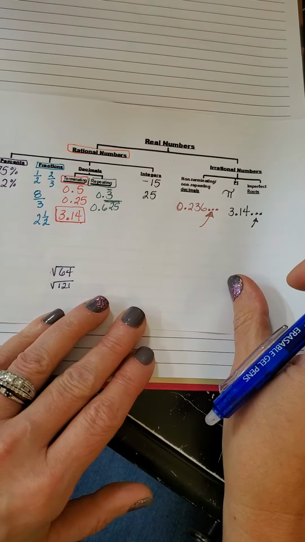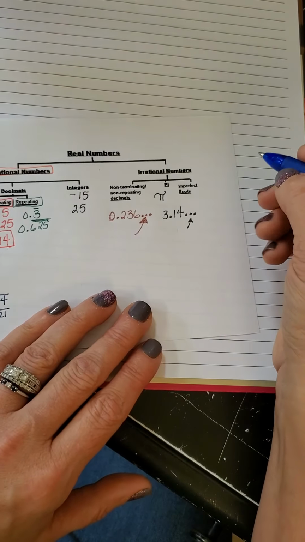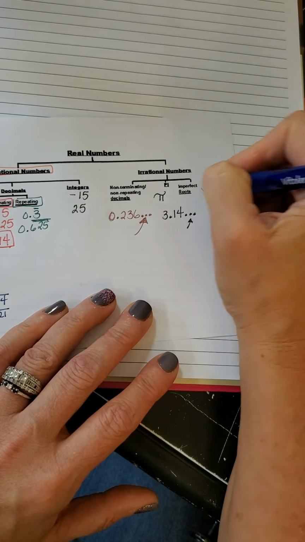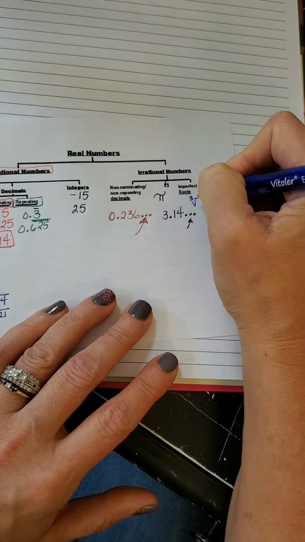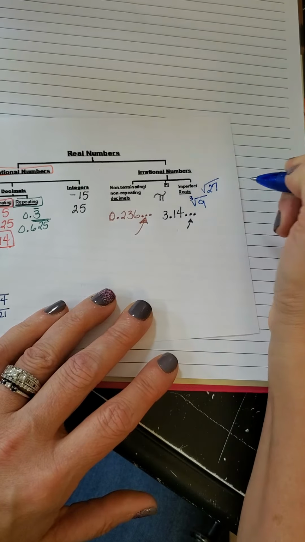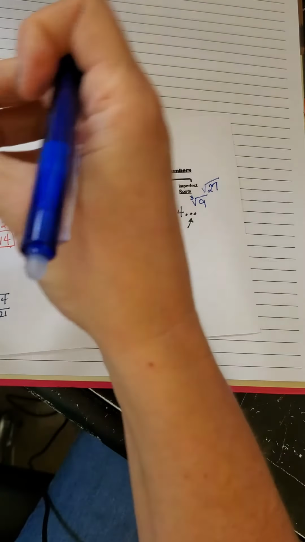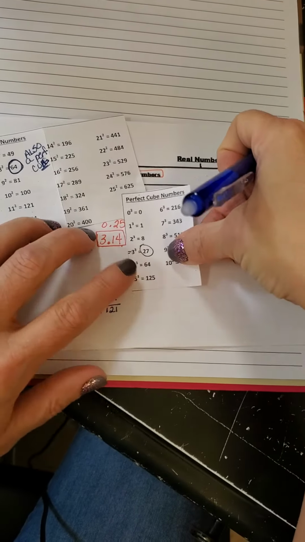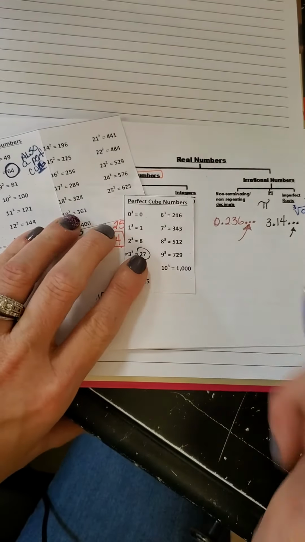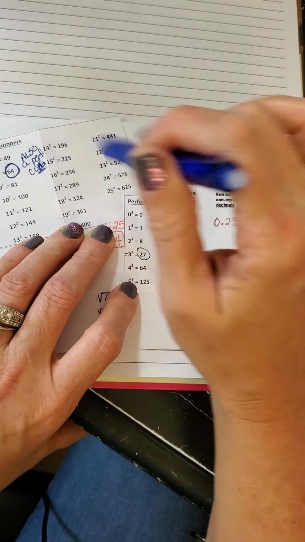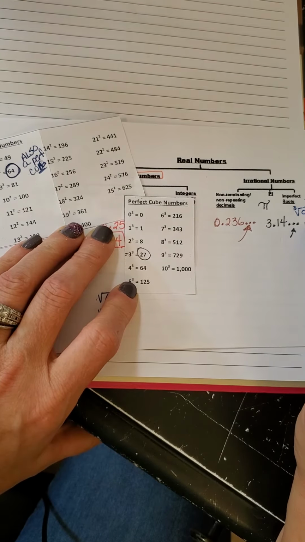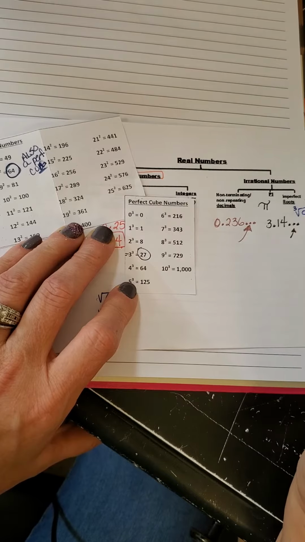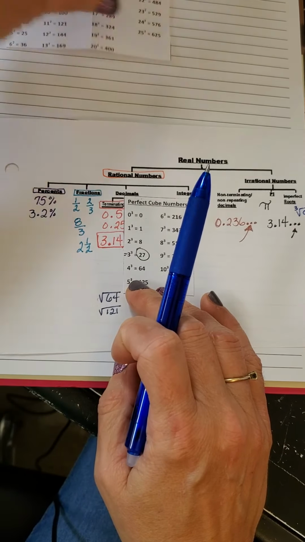Okay? Now, imperfect roots would be things like imperfect square roots, like the square root of 27, or the cube root of 9. Okay? Basically, all of these and all of these are rational. Any numbers outside of these would fall over here. Okay? Any numbers outside of these that you're trying to take the root of would fall over here. They would be irrational. Okay?